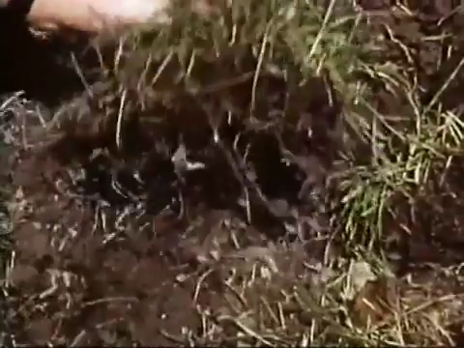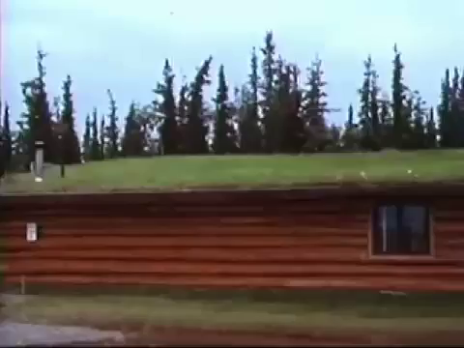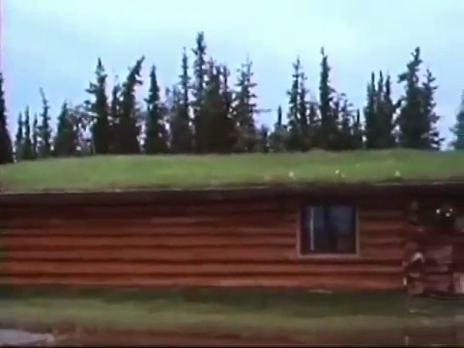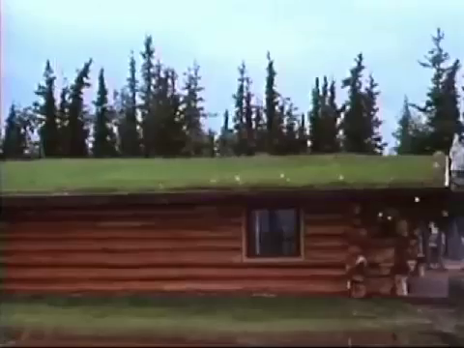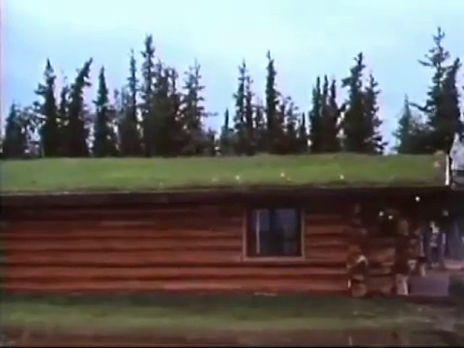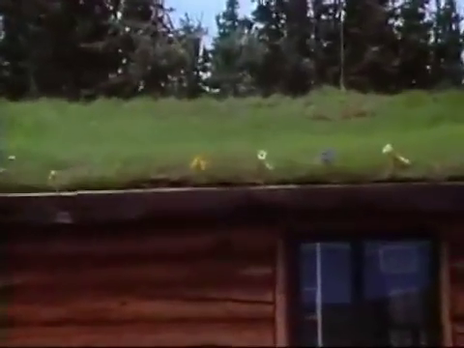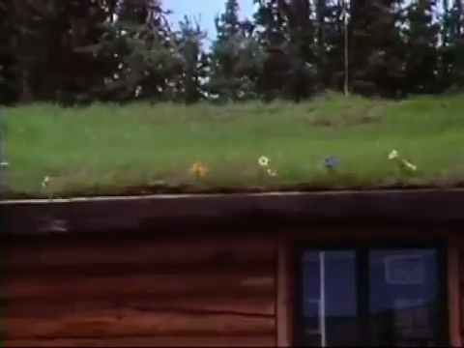Soil held together by roots is called sod. The roots hold the soil together so well that sod can even be used as roofing, as it is on this cabin. Years ago, many settlers in the west and far north used sod roofs.